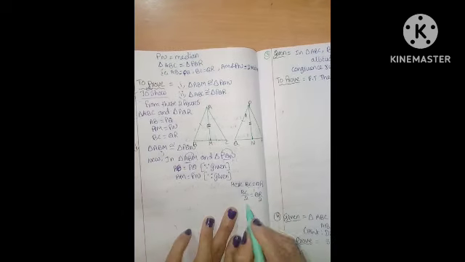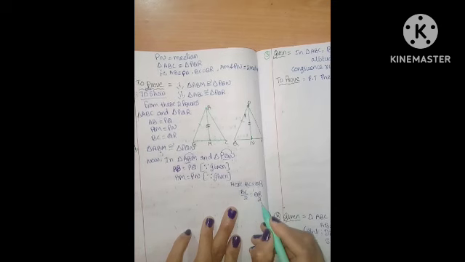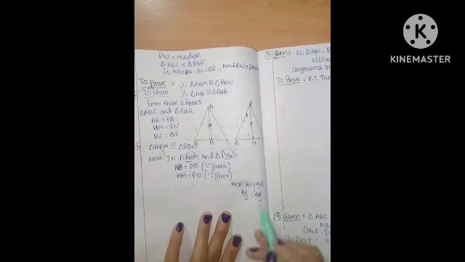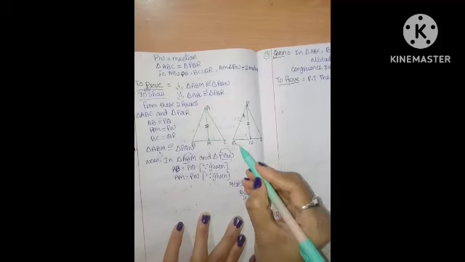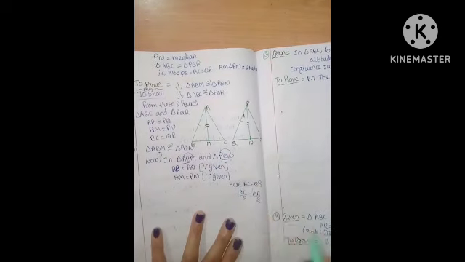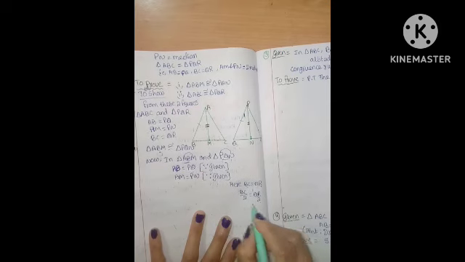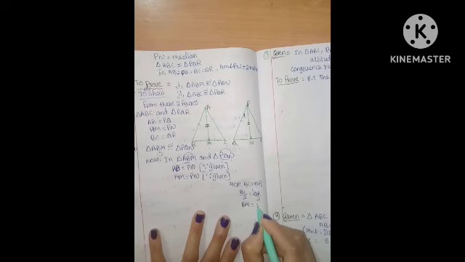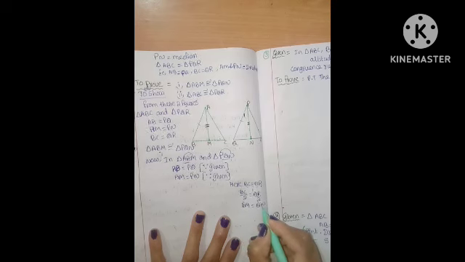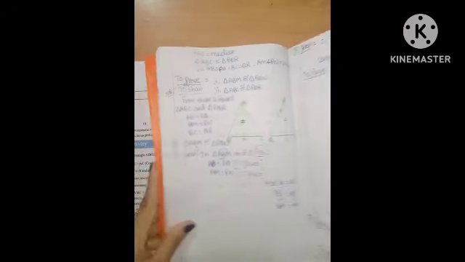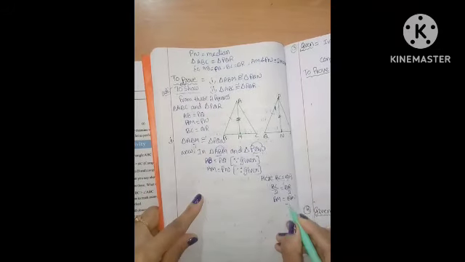Okay. So BC by 2 is equal to QR by 2. BC by 2 is nothing but BM only. And QR by 2 is nothing but QN, otherwise MC and NR only. But we want this one only, BM. So that's why BC by 2 is nothing but BM, and QR by 2 is nothing but QN. Okay, this side is also equal. Okay, are you clear? So this is equation number 1.